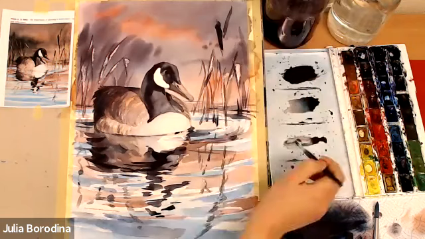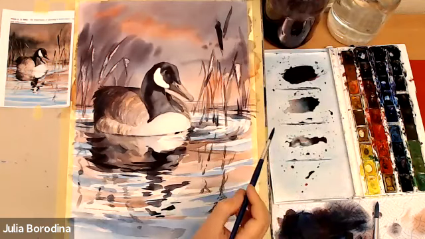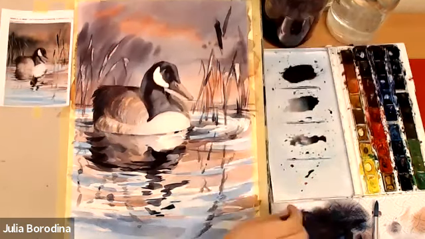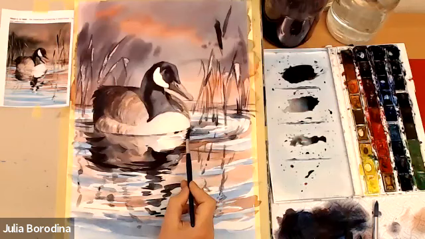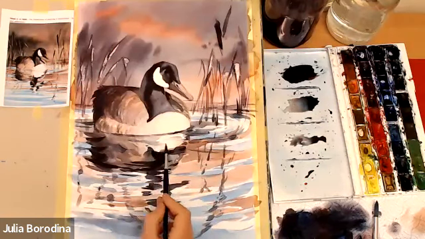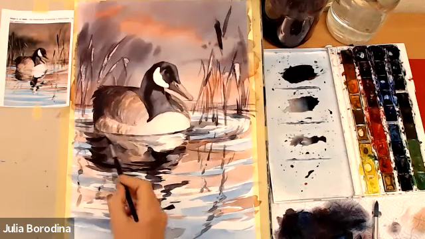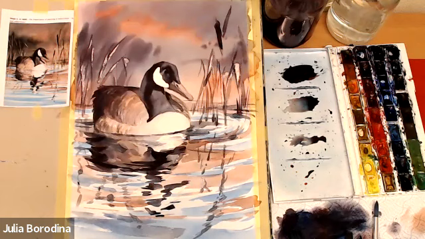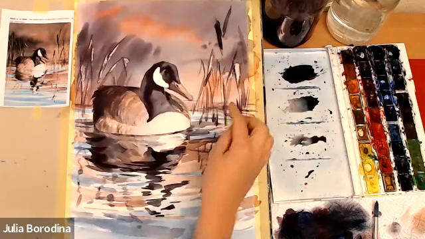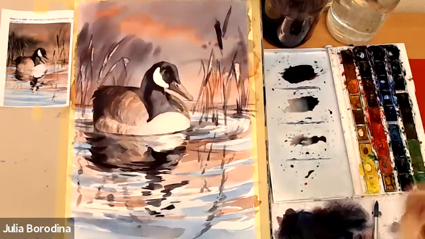Okay, this area looks a little bit too pale, maybe. Okay. So hopefully we've got an effect that he's swimming, paddling. And I think I'm going to stop. I'll see how the plants will dry, and we'll see maybe a couple of darker marks on the side here.